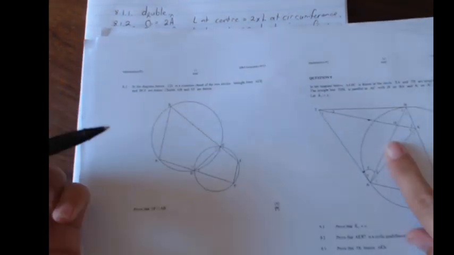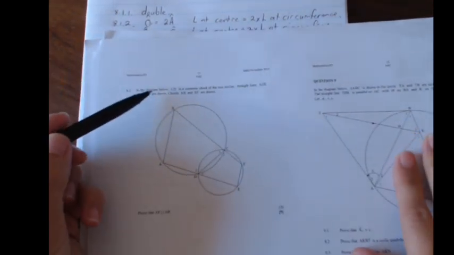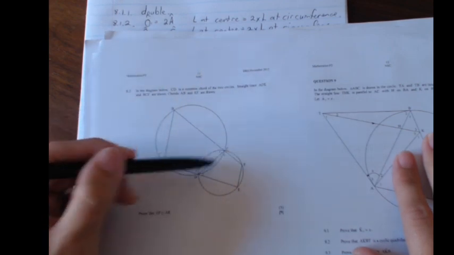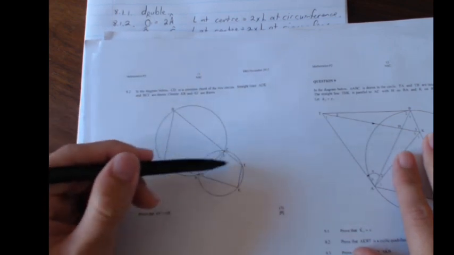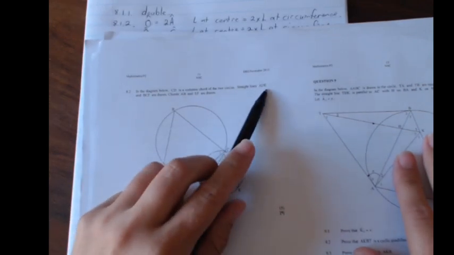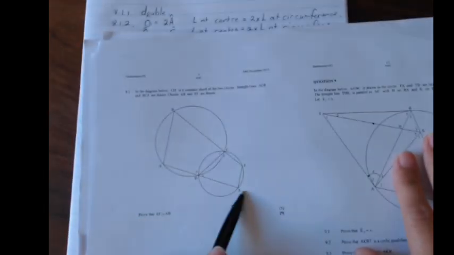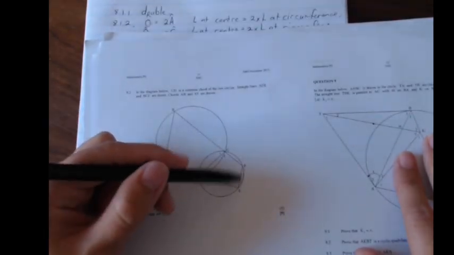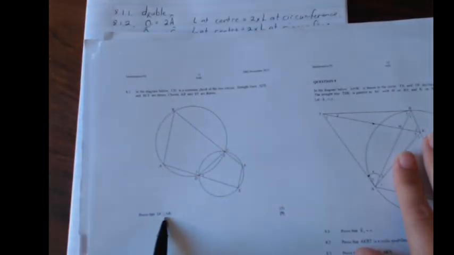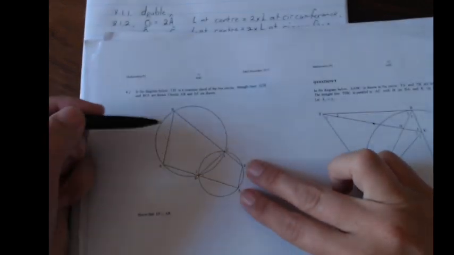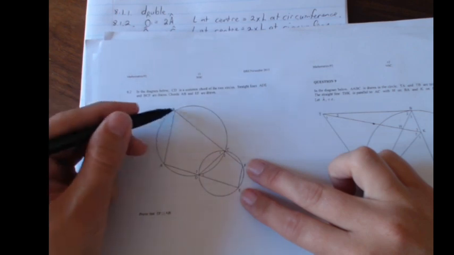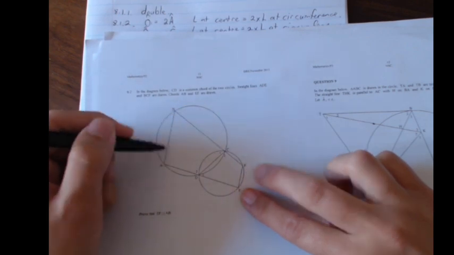Question 8.2 says, in the diagram below, CD is a common chord of the two circles. So CD is a chord that lies in this circle, but also in that circle. Straight lines ADE and BCF are drawn. Chords AB and EF are drawn. Prove that EF is parallel to AB. So I want to prove that EF, that line there, is parallel to AB, that line there.